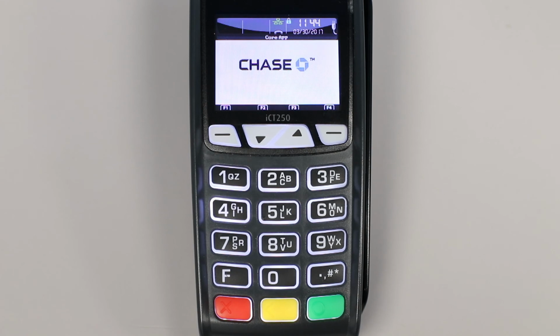Again, I'd like you to run a test transaction on your machine. Make sure that everything is working correctly. Make sure you have a good connection. For those of you who are using phone lines and who have done the download over Ethernet, we highly recommend that you keep running transactions over Ethernet. Ethernet is a much more secure and a much faster way of running transactions. So if you have the ability to keep running on Ethernet, we definitely suggest that.